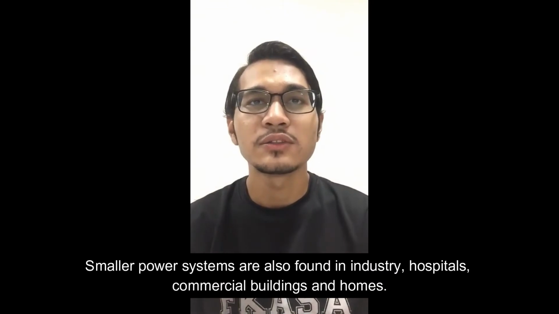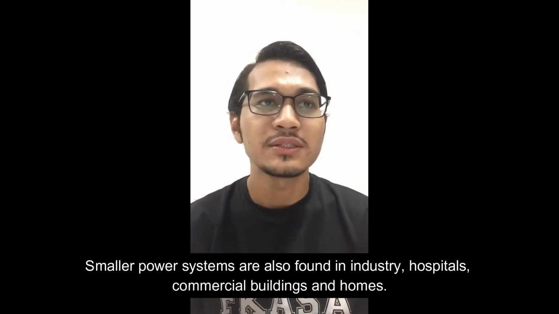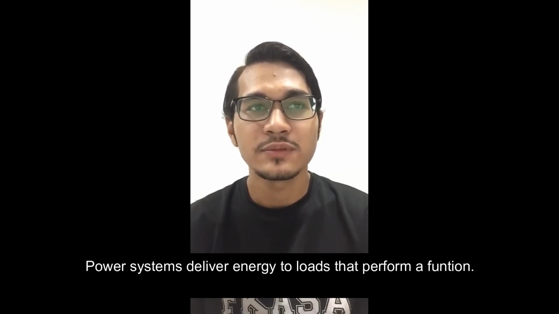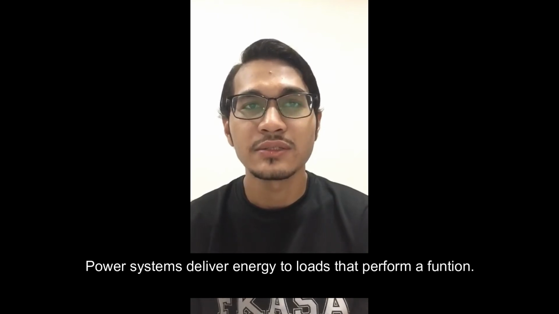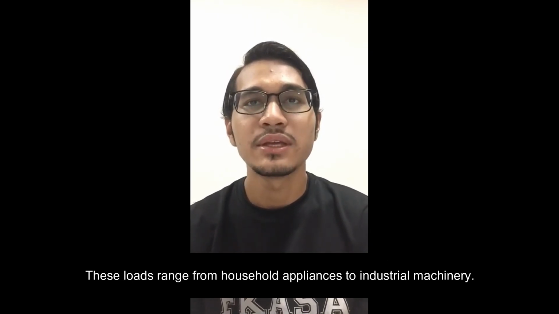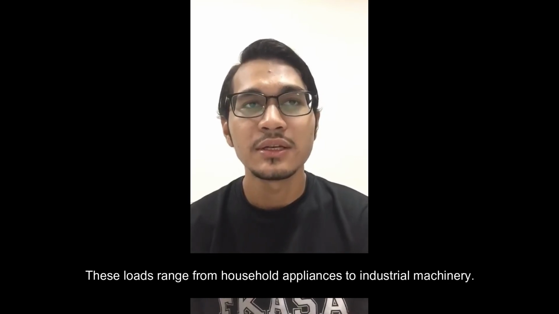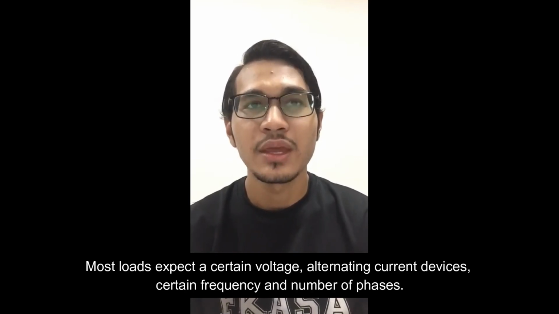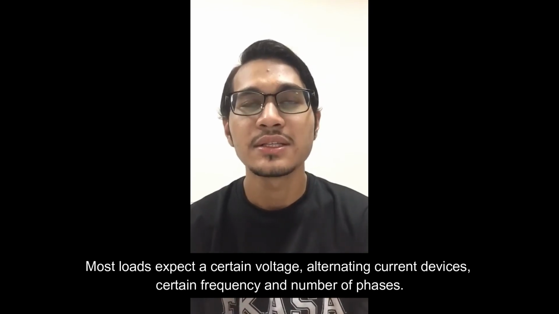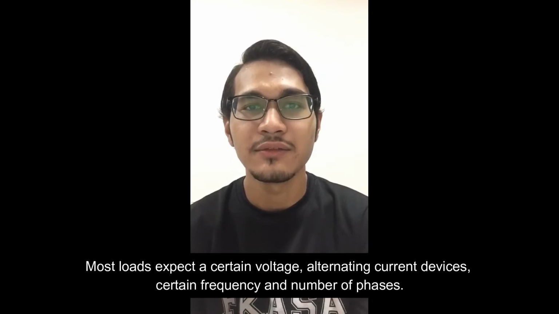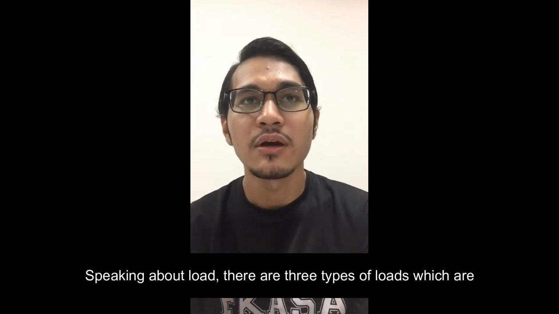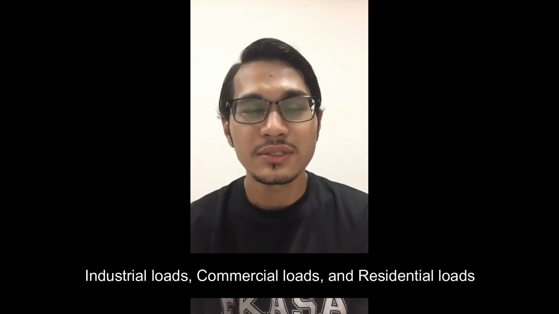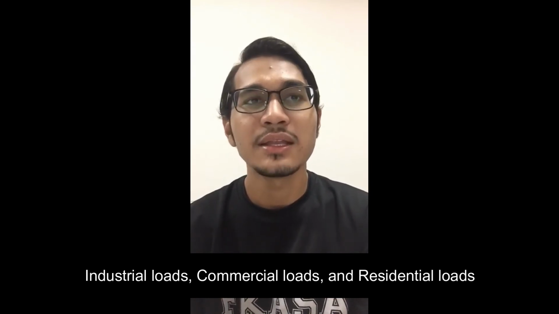Smaller power systems are also found in industry, hospitals, commercial buildings, and homes. Power systems deliver energy to loads that perform a function. These loads range from household appliances to industrial machinery. Most loads expect a certain voltage, alternating current device, certain frequency, and number of phases. Speaking about load, there are three types of loads, which are industrial loads, commercial loads, and residential loads.